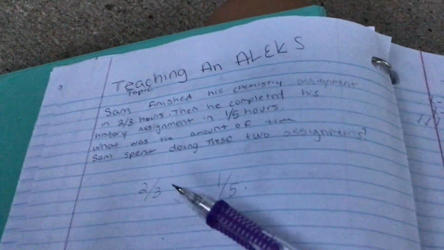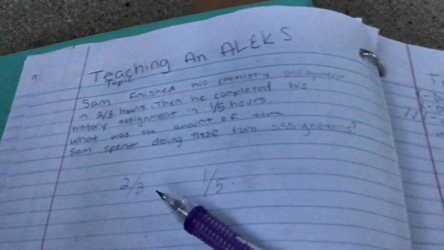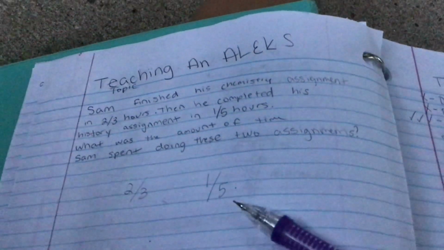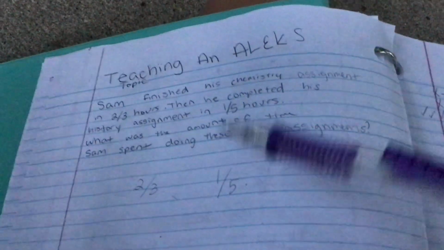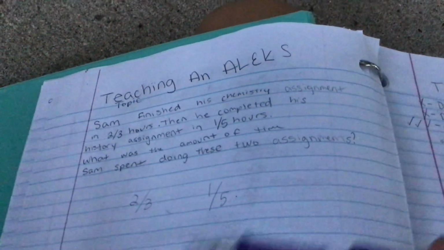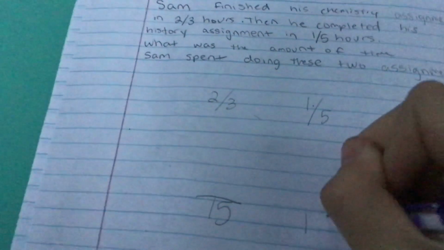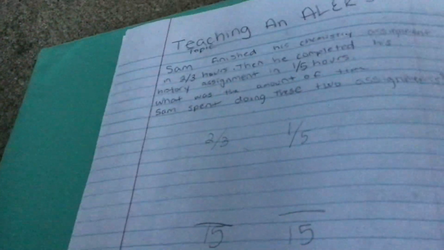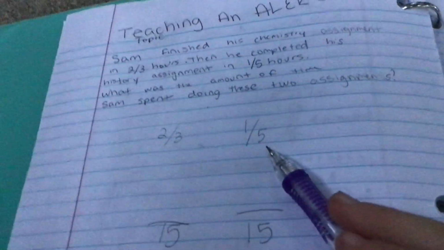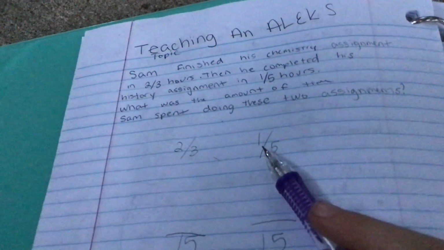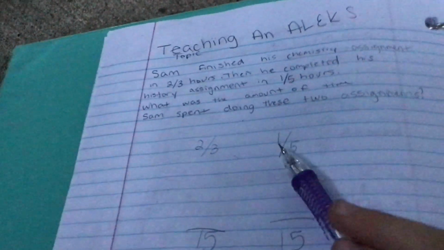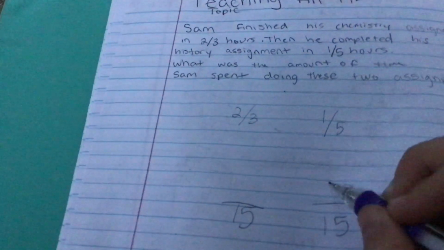And the problem that we've run into is that the denominators aren't the same. So we need to match them with the LCM. And the LCM of 3 and 5 would be 15. So 15 as the denominators. And that means 5 goes in 15 3 times. So we multiply the numerator by 3, which would still be 3.